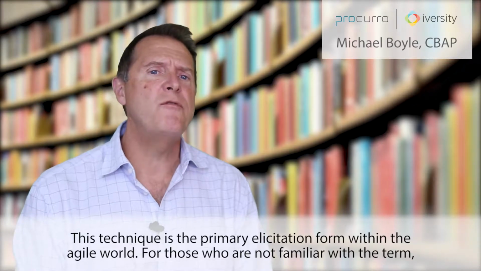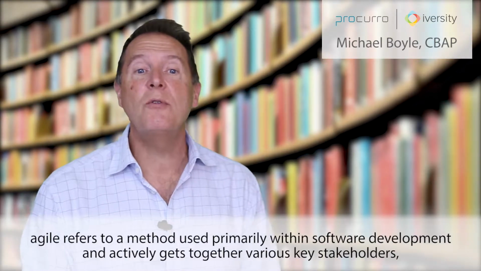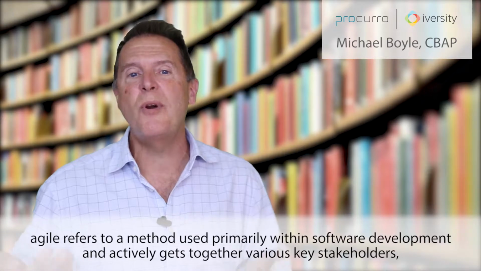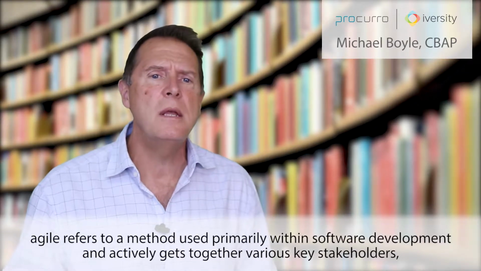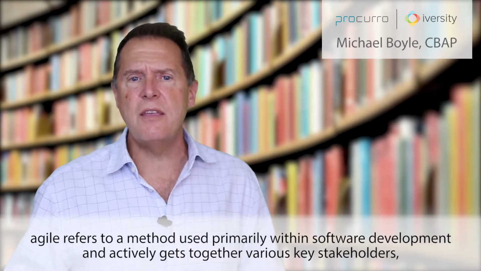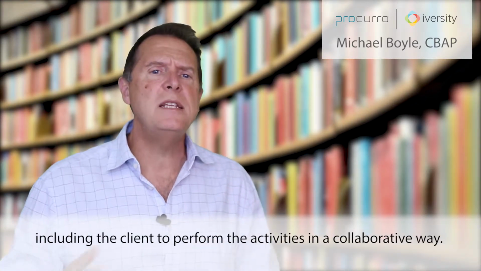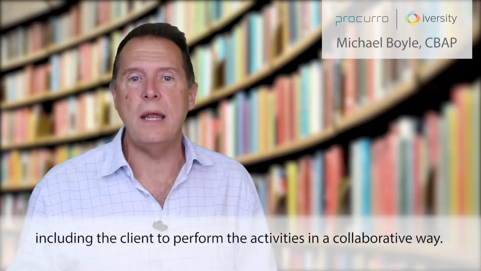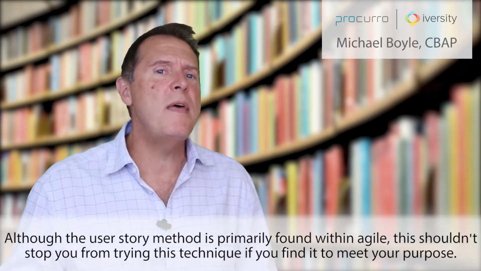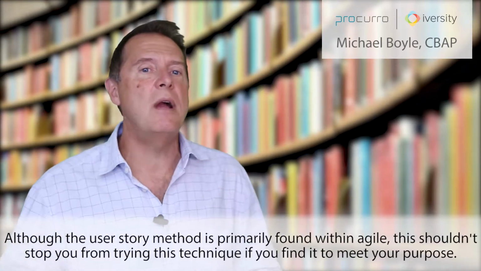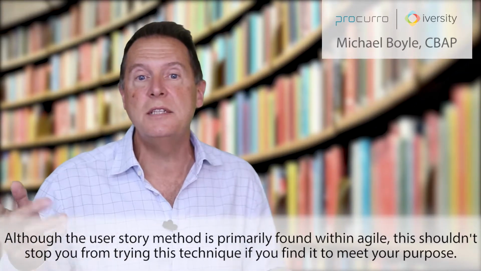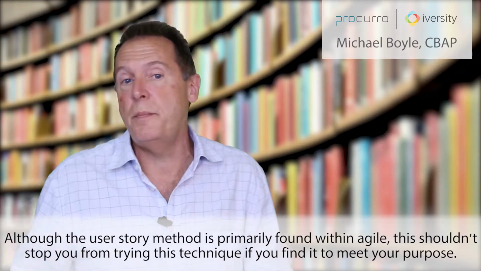This technique is the primary elicitation form within the Agile world. For those who are not familiar with the term, Agile refers to a method used primarily within software development and actively gets together various key stakeholders, including the client, to perform the activities in a collaborative way. Although the user story method is primarily found within Agile, this shouldn't stop you from trying this technique if you find it to meet your purpose.